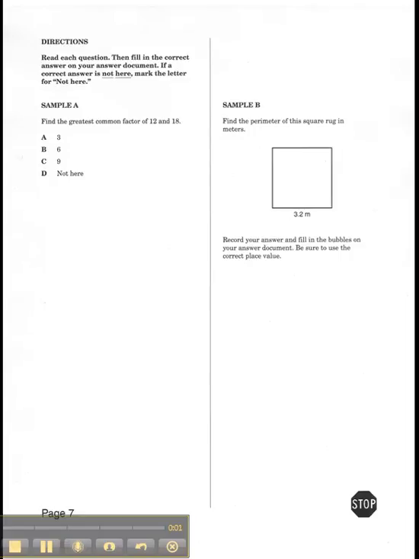Okay, just in case anybody gets extremely ambitious and works these sample problems, I want to do the first video on these two sample problems. Finding the greatest common factor is not something we did in 7th grade math, but you did it in 6th grade. You need to find the greatest common factor of 12 and 18.